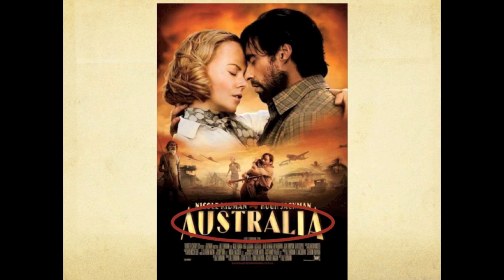There is the title, which is again the biggest font on the page. It is also the same font as the actors' names, which are Nicole Kidman and Hugh Jackman, and these are also quite bold fonts.